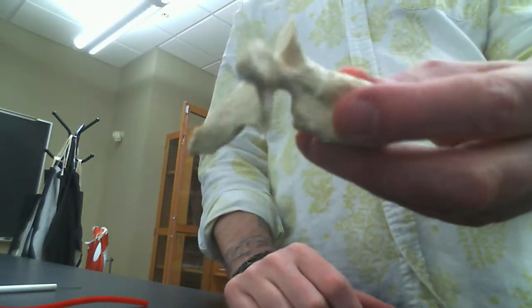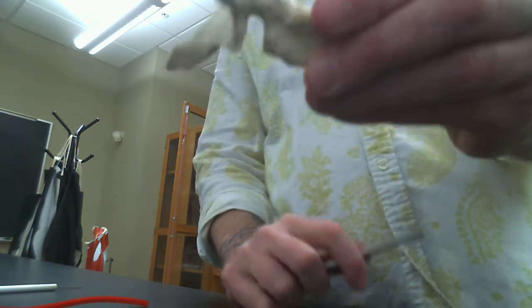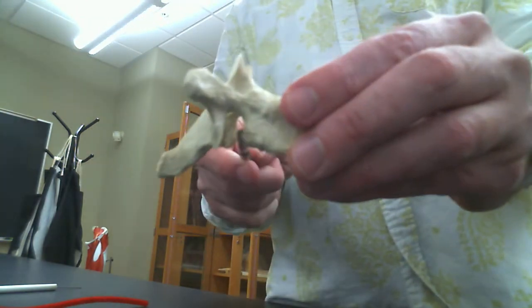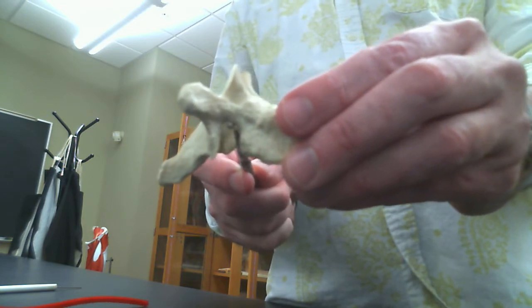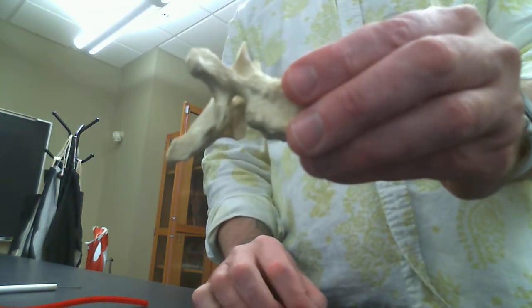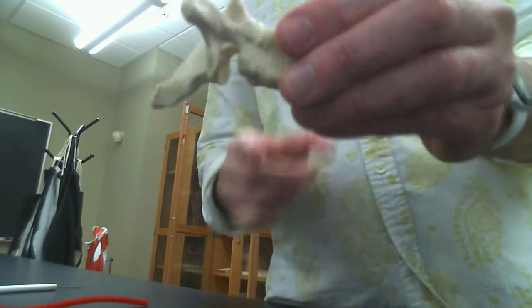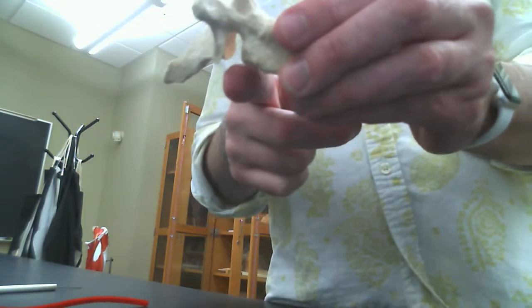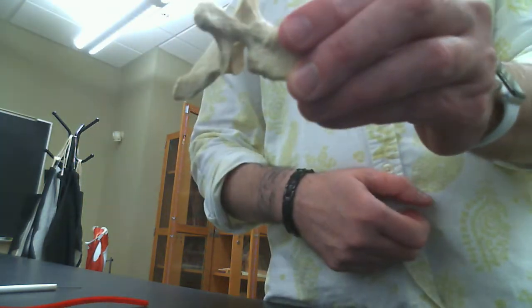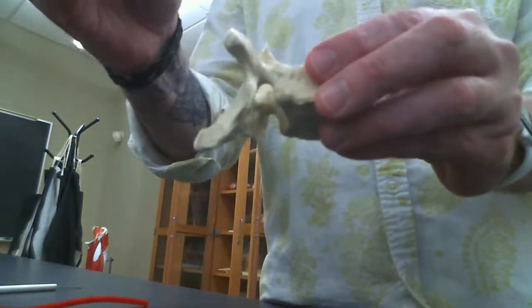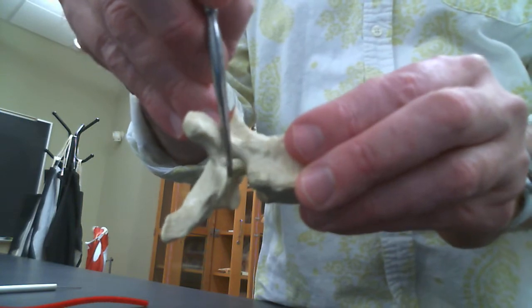Next, we have something referred to as the inferior notch. It's this thing right here. Using my blunt probe, this is the inferior notch. This is actually going to help to form something referred to as the intervertebral foramen. These act as a passageway for spinal nerves. And so again, the inferior notch is this thing right here.